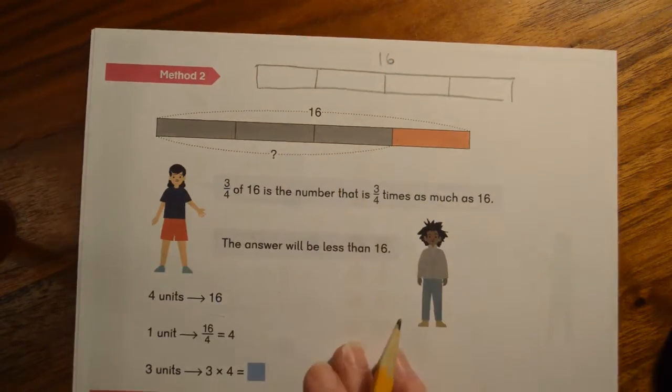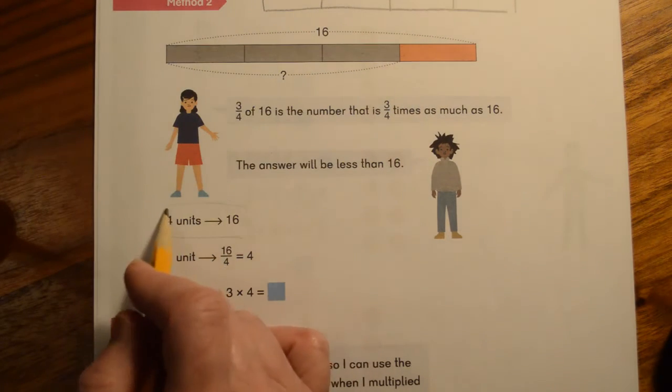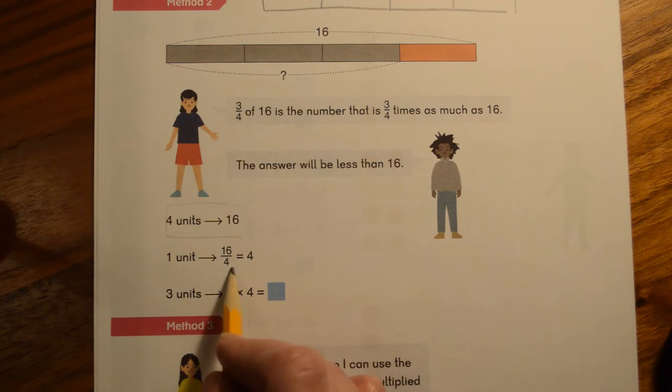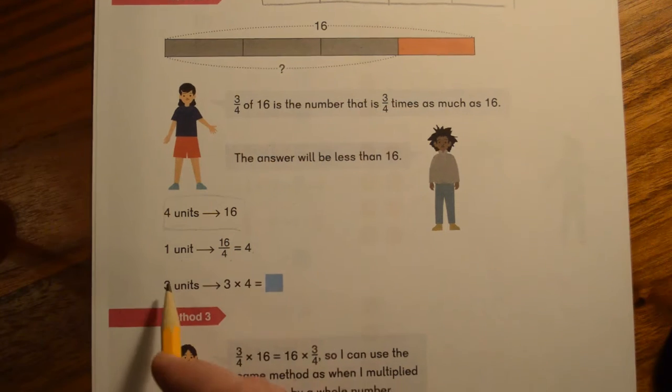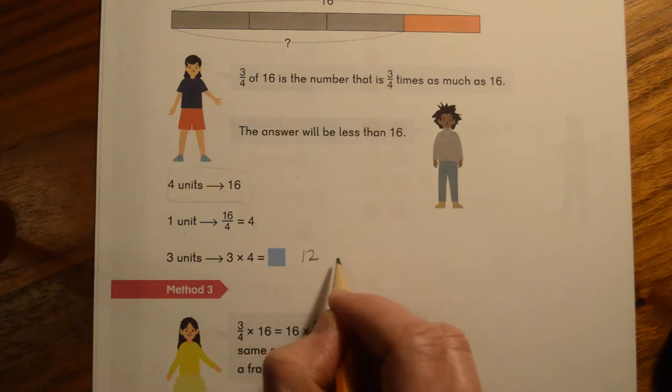They've shown that they're taking 3 of them. And so here it is, 16 broken up into 4 units. 1 unit has to be 16 divided by 4, which is 4, and then 3 units is 3 times those 4, which again would be 12.